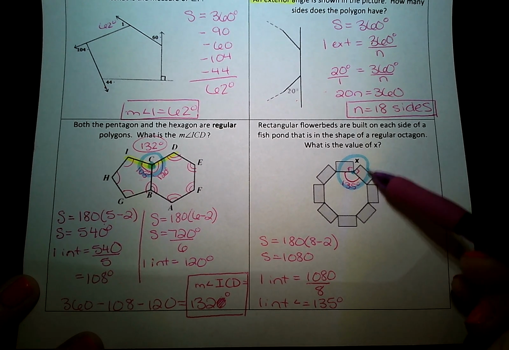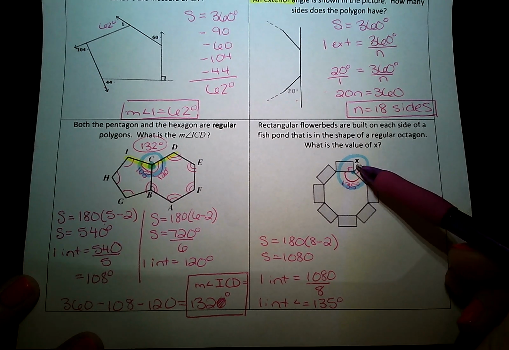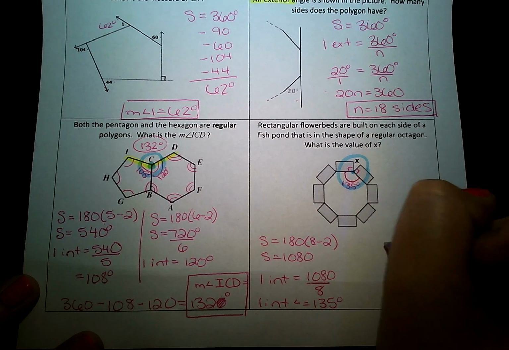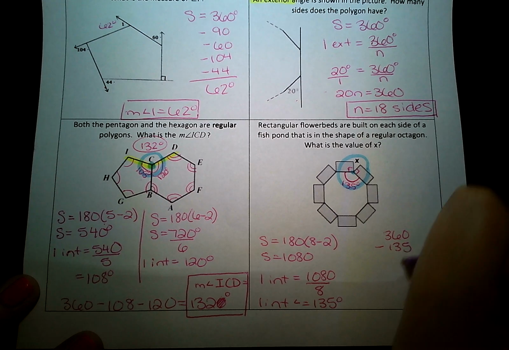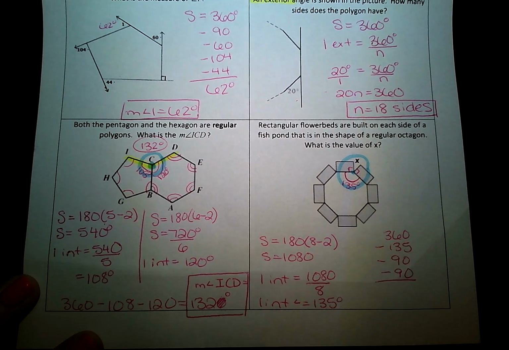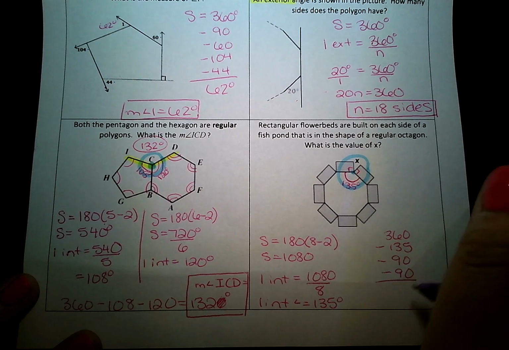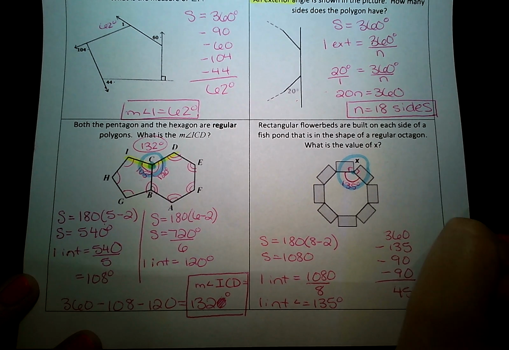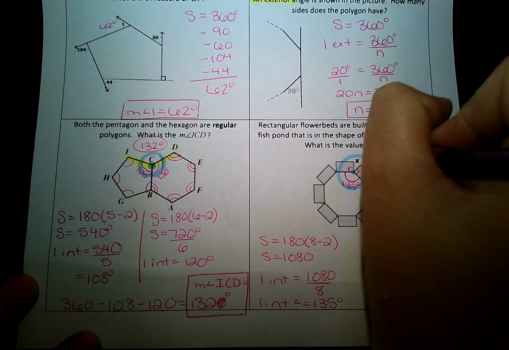Whatever's left out of that full rotation will be angle x. 360 degrees minus 135 degrees minus the two 90-degree angles leaves us with 360 minus 135 minus 90 minus another 90, which is a 45-degree angle for angle x.